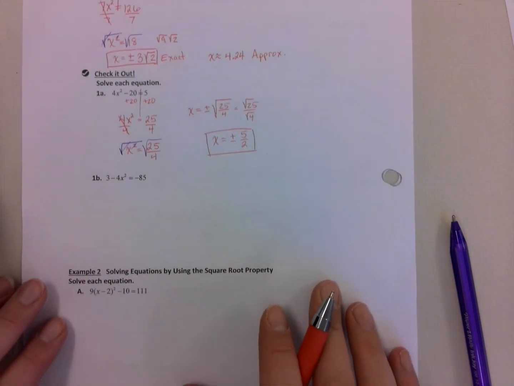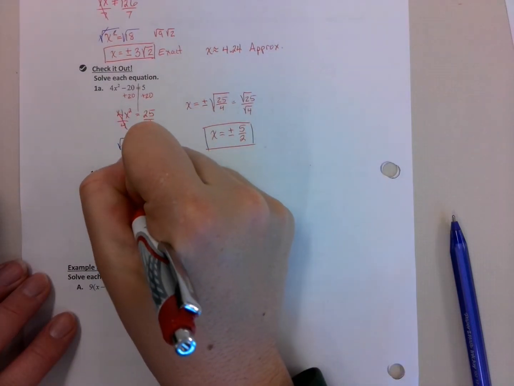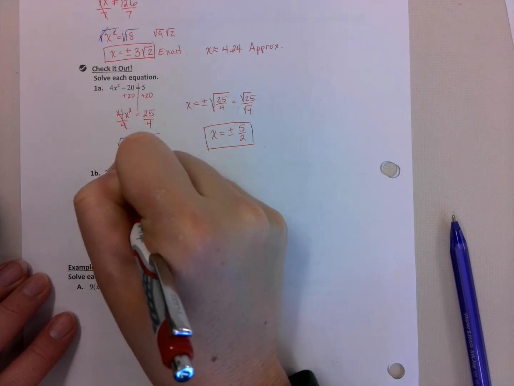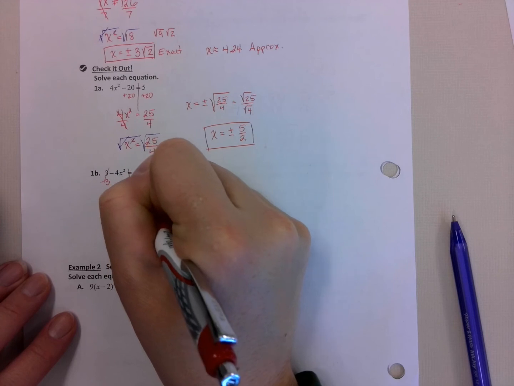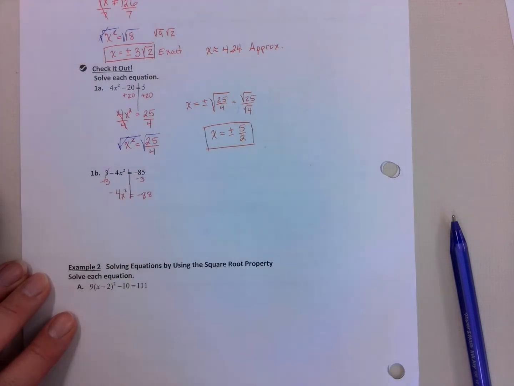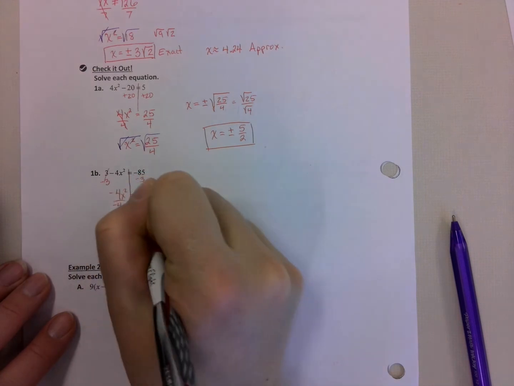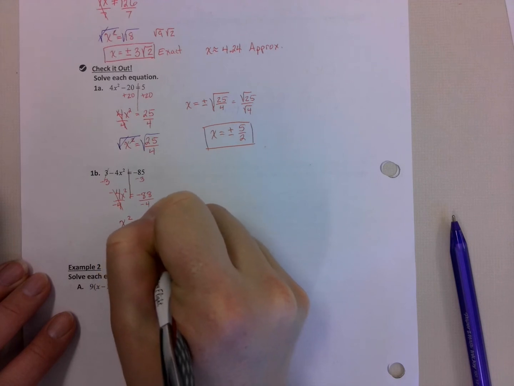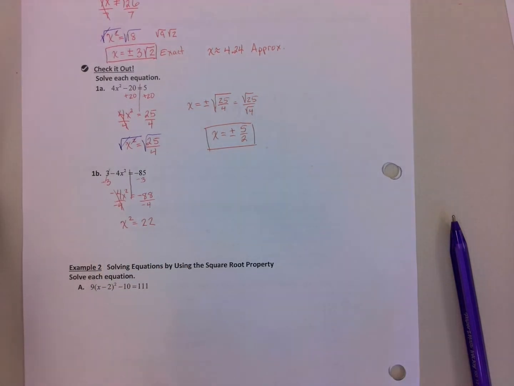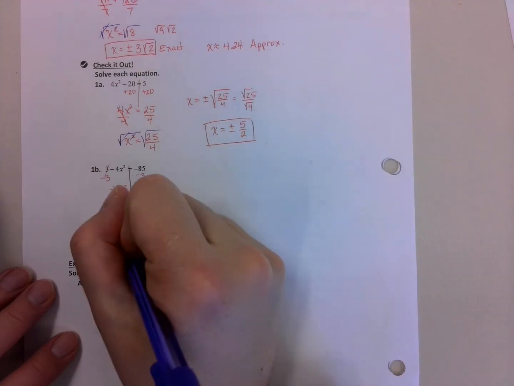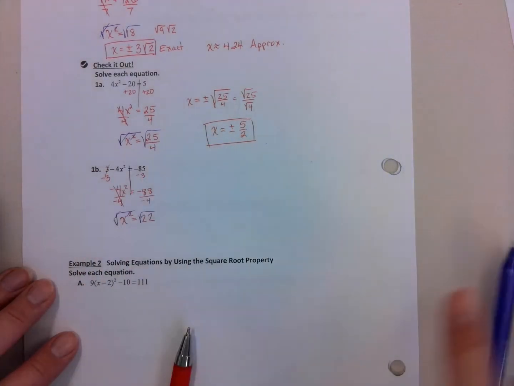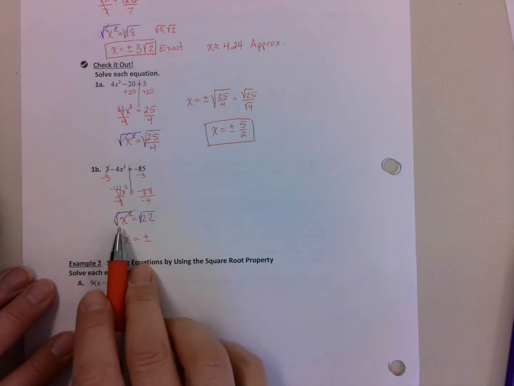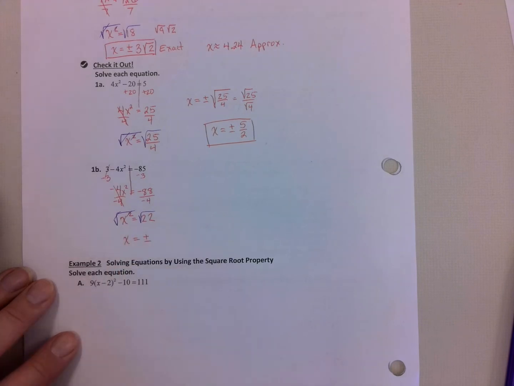It's a little out of order, but we can do that. So here's my line. I'm going to subtract 3, and I have negative 4x squared equals a negative 88. All right, I'm going to divide by a negative, and that's important because we can't take the square root of a negative number. And so we get 22. So I can deal with this, all right? I can come in and take the square root, and I will still always, no matter what, get a positive or a negative outcome, because I can square a positive and I can square a negative to get the same positive outcome.